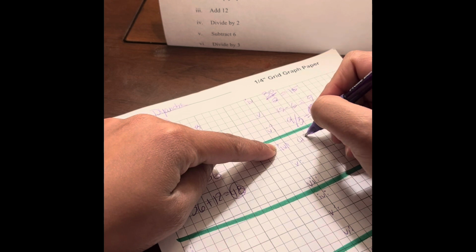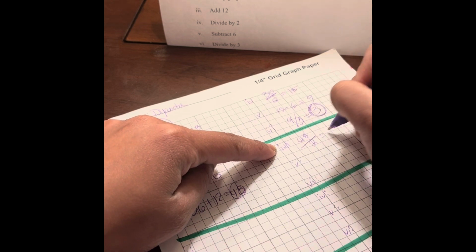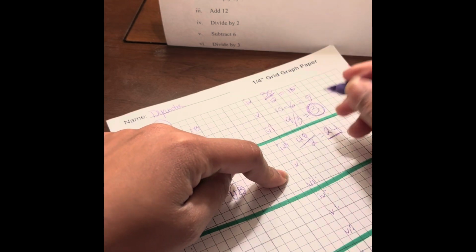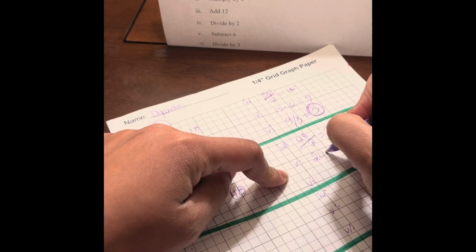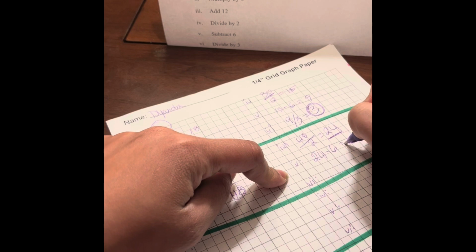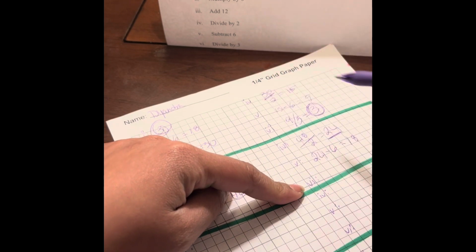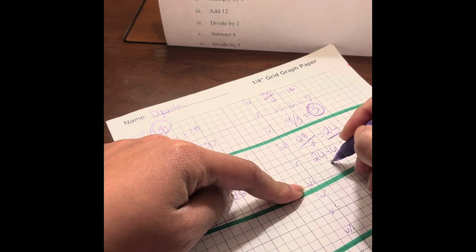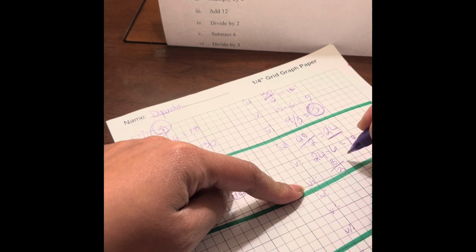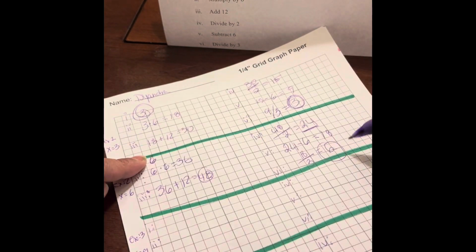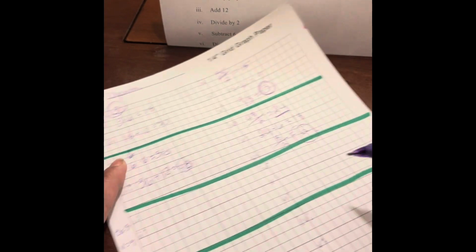So 48 divided by 2 equals 24. Step 5, we're going to subtract 6. 24 minus 6 equals 18. Now last step, we're going to divide it by 3. So 18 divided by 3 equals 6. Again, that's the same number we started out with, 6 at the very end.